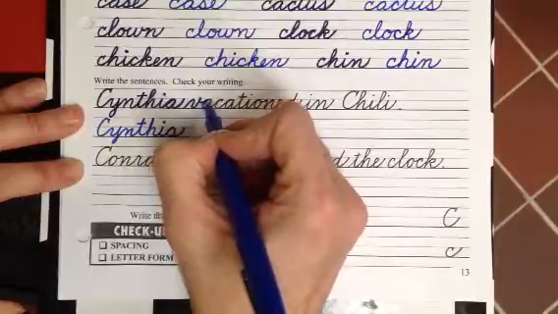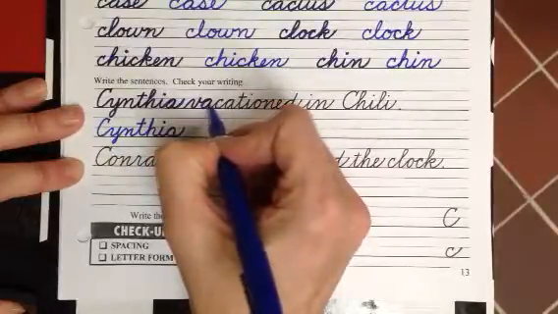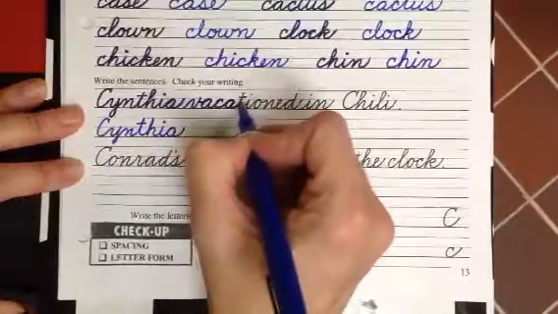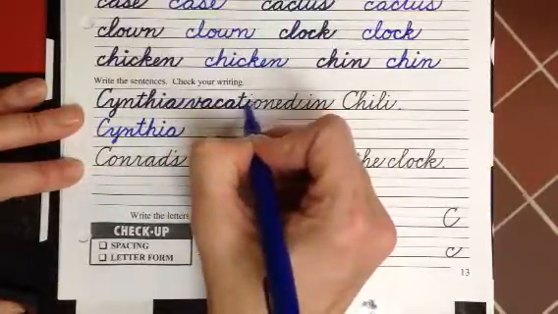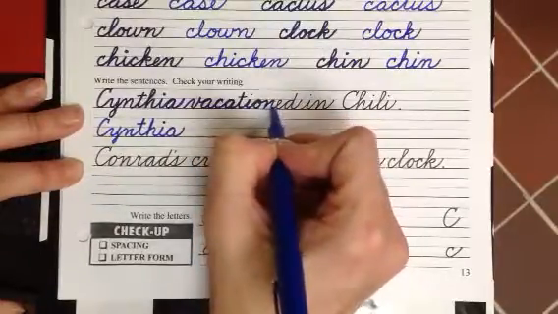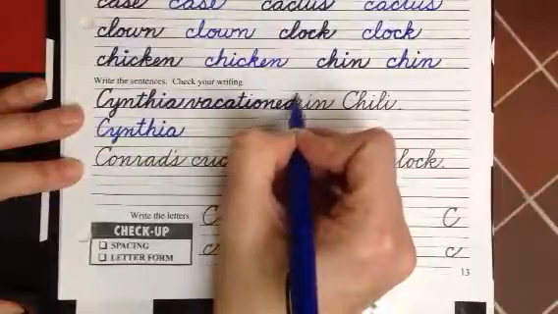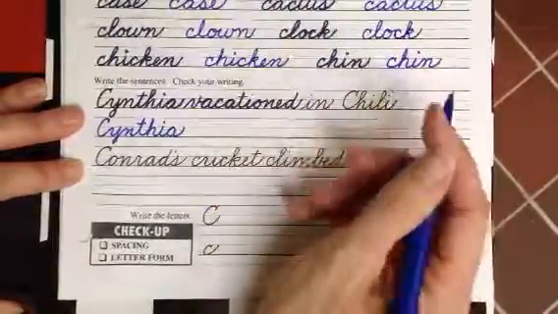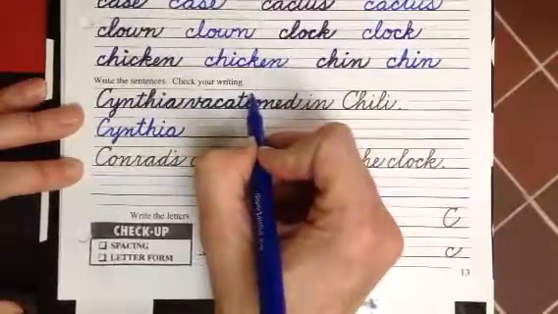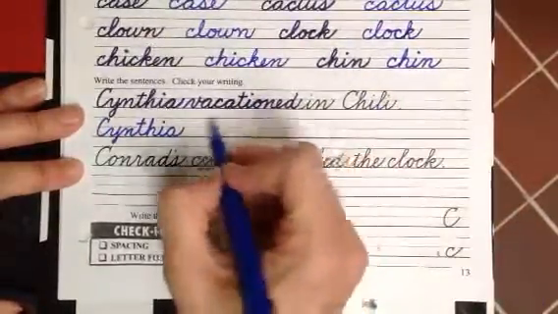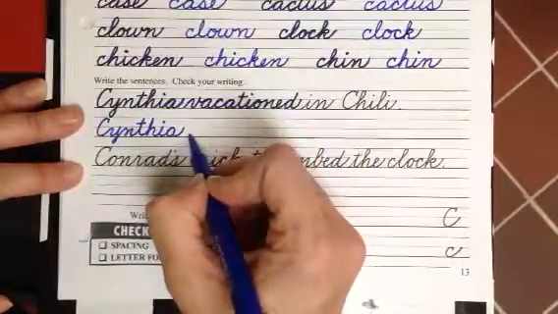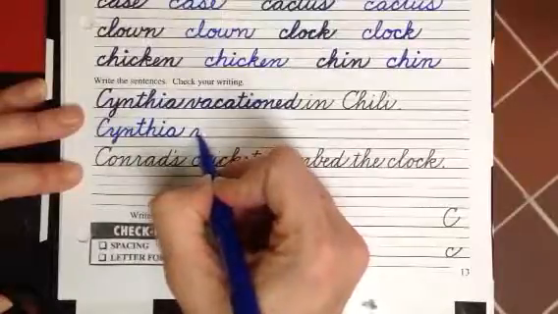That's a V. Vacationed. That doesn't make sense. That doesn't sound right. But it does sound like the word vacationed that I have heard. Vacation. Cynthia vacationed. That's probably what that word is, vacationed. Cross the T, dot your I. That was a big, long word, though, boys and girls, I have to admit. So take your time. You might want to do just part of the word at a time.